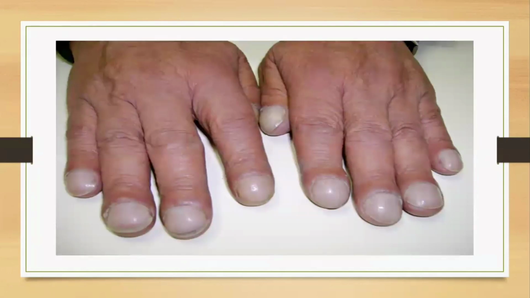Okay, what is this now? This is again nail clubbing, grade 4 clubbing. And there is also some degree of peripheral cyanosis.